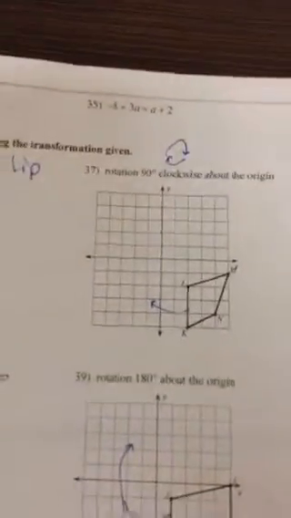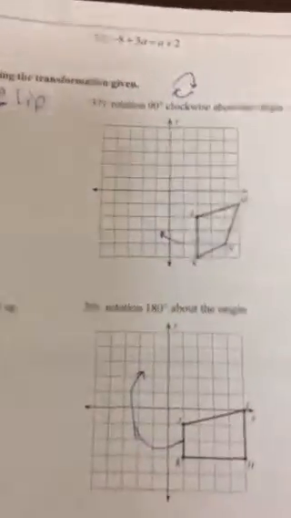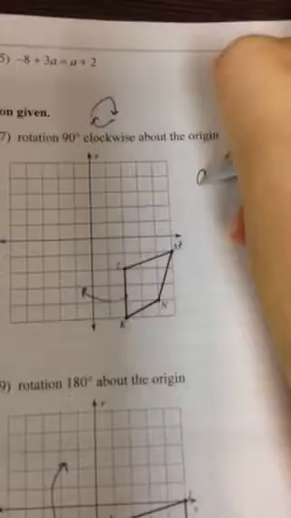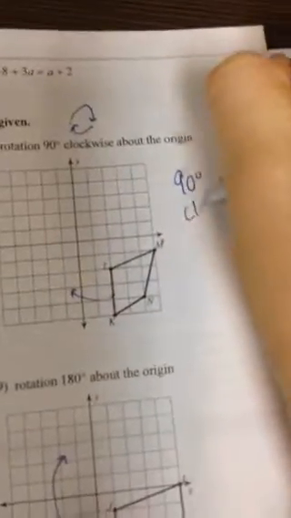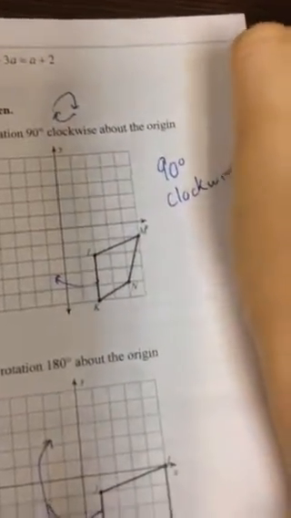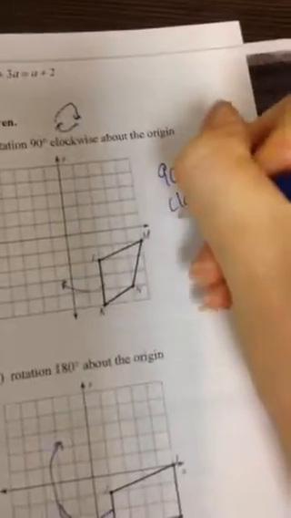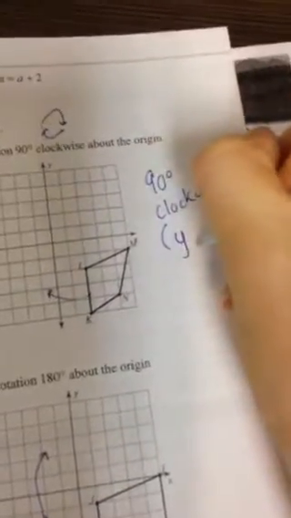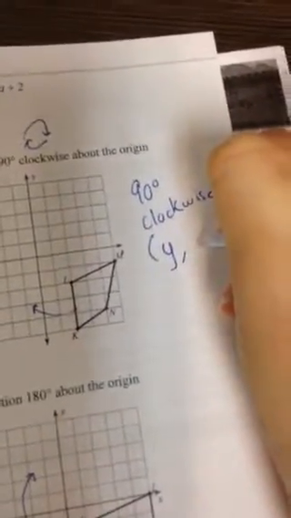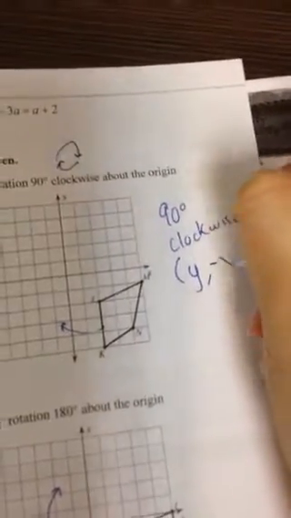So guys, when we rotate clockwise, some things happen to our X and Y values. So when I rotate 90 degrees clockwise, my points switch. So my Y and my X's switch, and my X becomes negative.